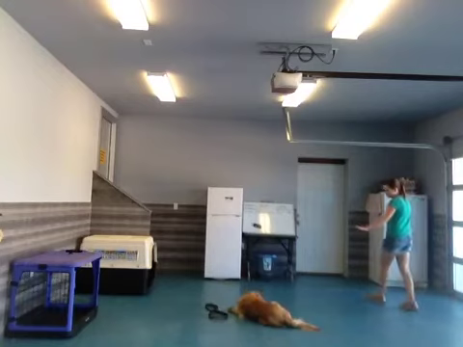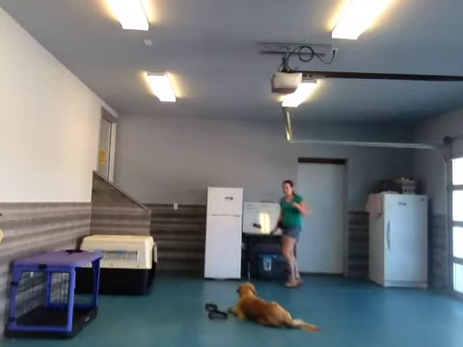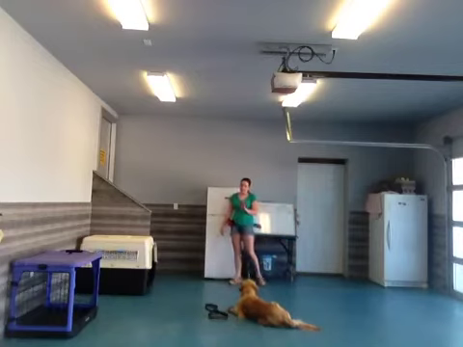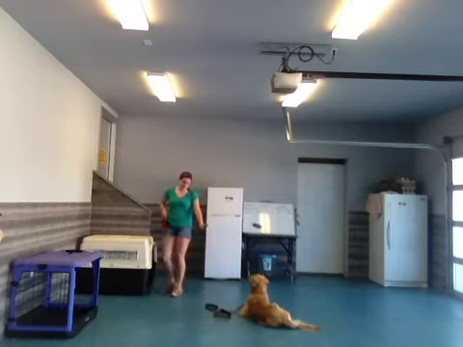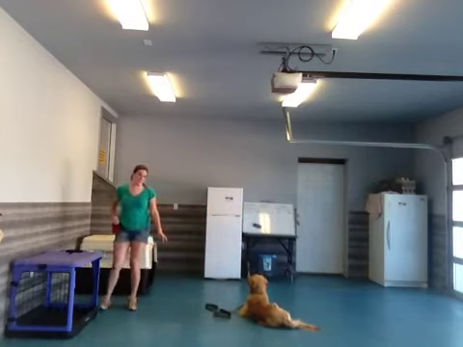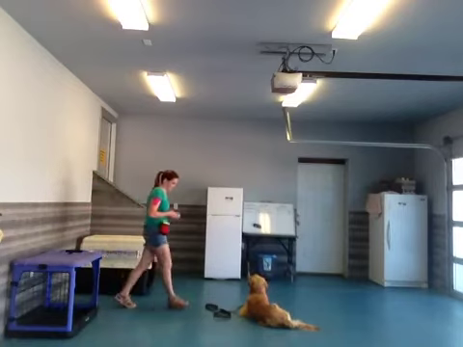Stay. Now see there, he turned to look at me, and a lot of times dogs get up there. Stay. I gave him a correction, told him to stay, and he just shifted his body. He didn't actually get up. Stay. I can tell we're kind of pushing it with the duration. He's been here for a while. So I'm going to go up and release him.